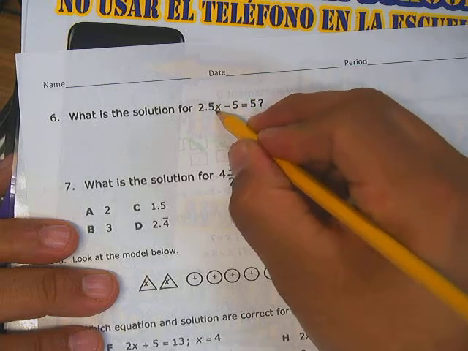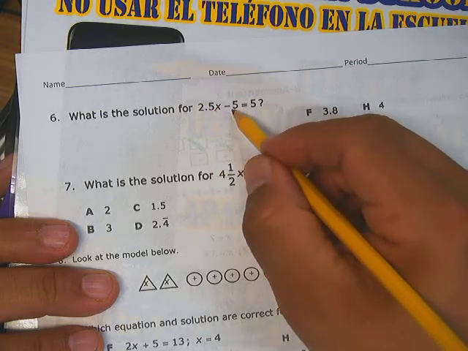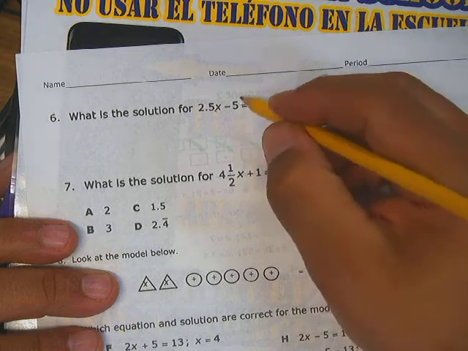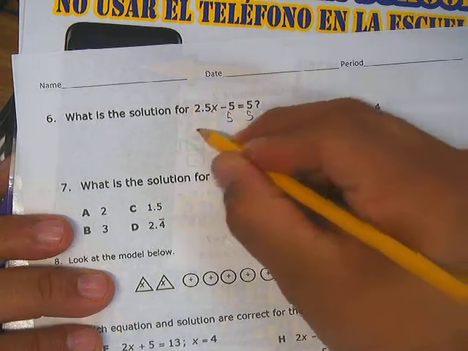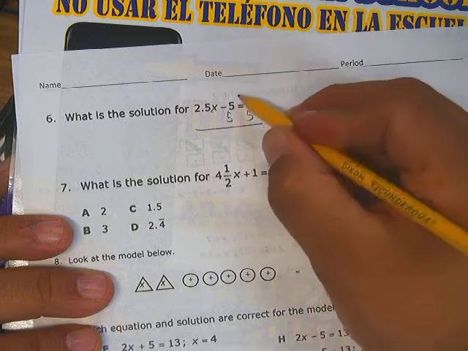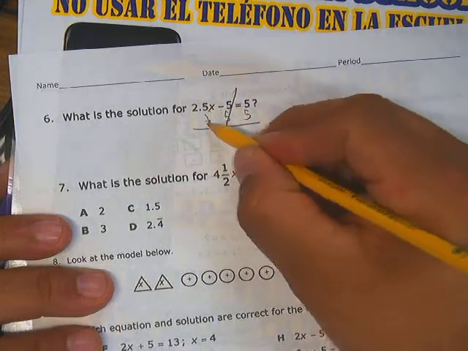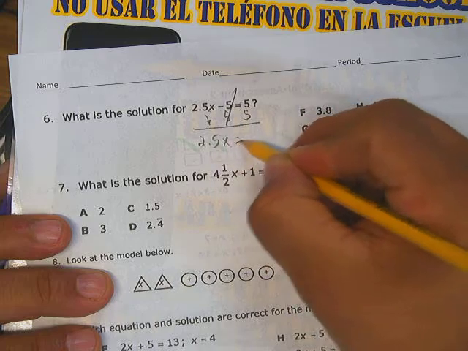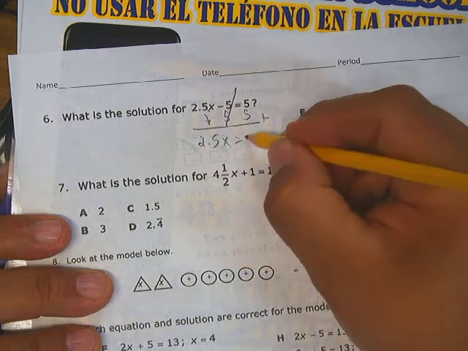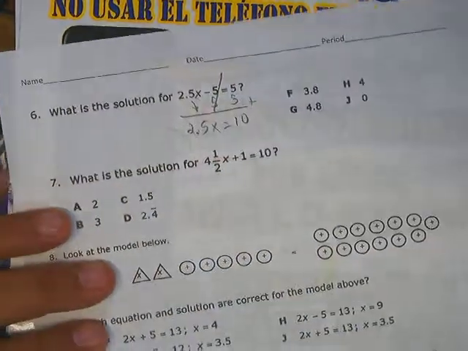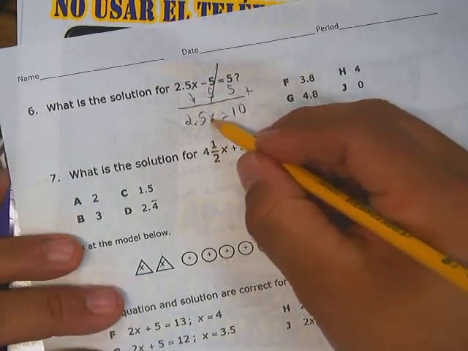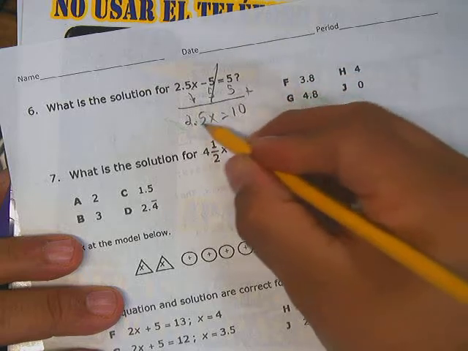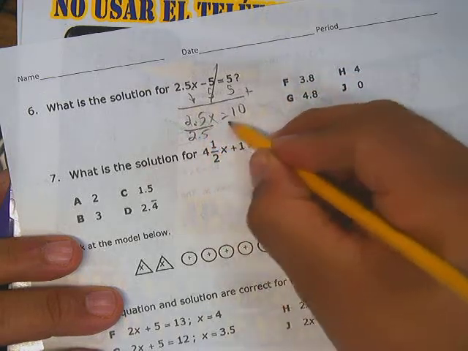Okay. Number 6, all you gotta do is solve it algebraically. The first thing you have to understand, you have to isolate the variable. The variable is x. So we're gonna leave this guy alone. We gotta get rid of this. Always think, okay, add the opposite. So we add the opposite of -5. It's a positive 5. You have to add it to both sides to keep it balanced. This goes away, and you bring down the 2.5x. 5 plus 5 is 10.